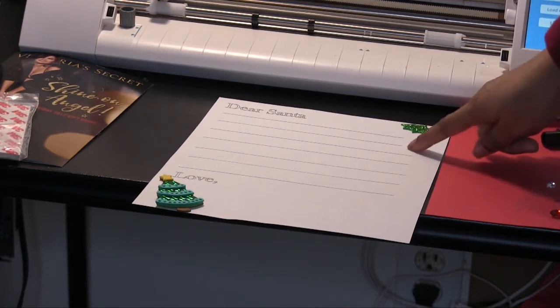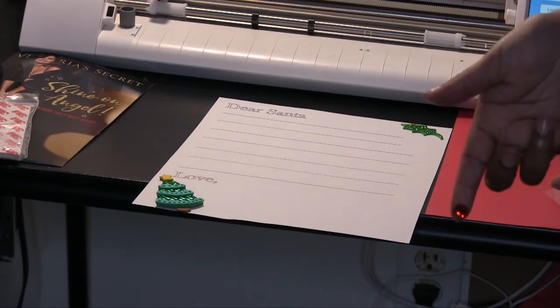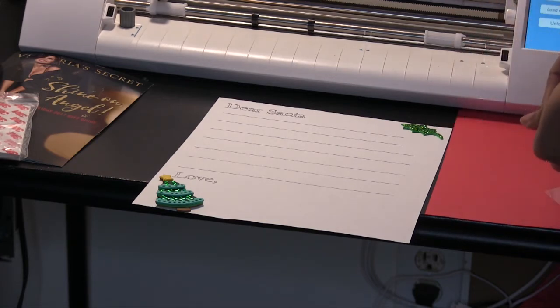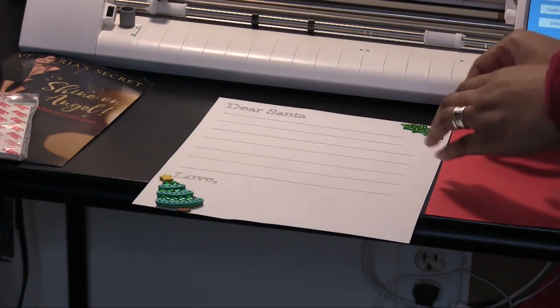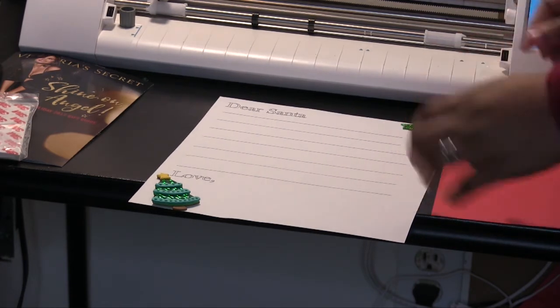And now you can see why I didn't put the line all the way across. So I'm going to take some of these little rhinestone looking decal things and put them up there. Just make it look really nice. And this can go for a boy or a girl. I think either way they would like it.